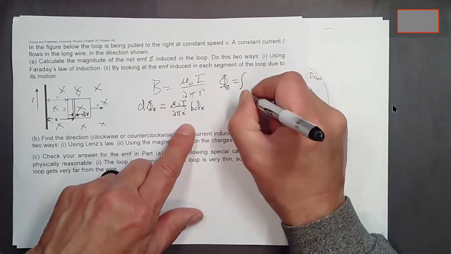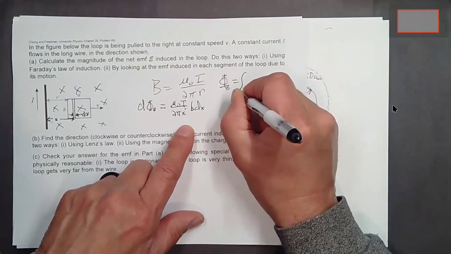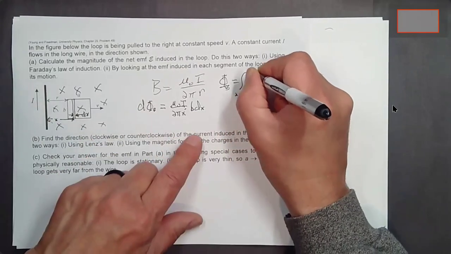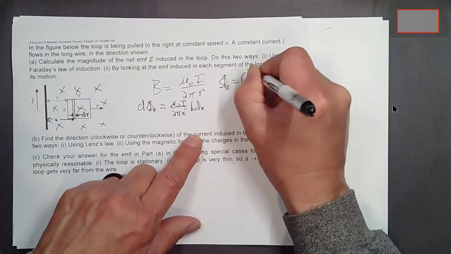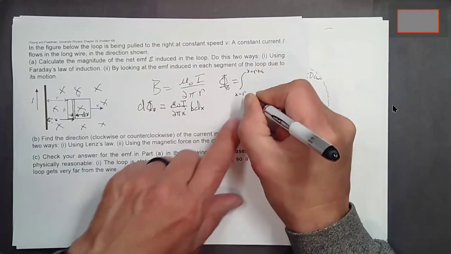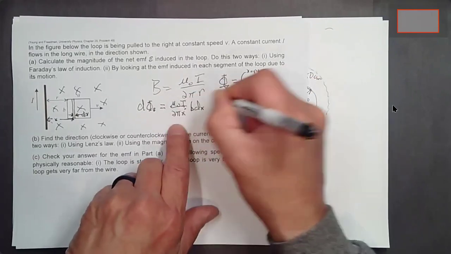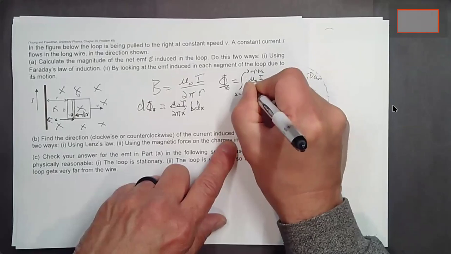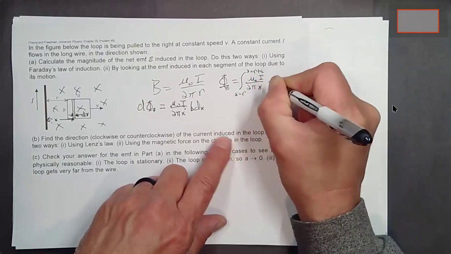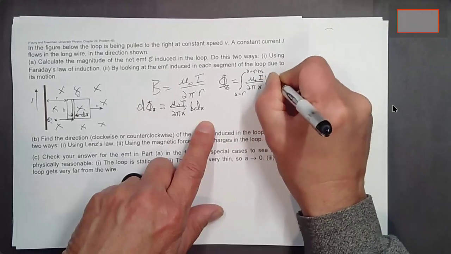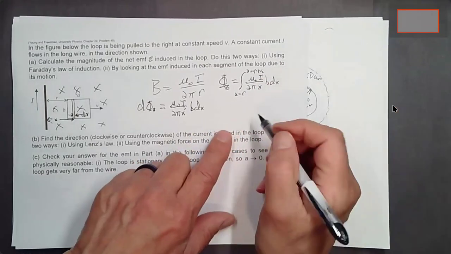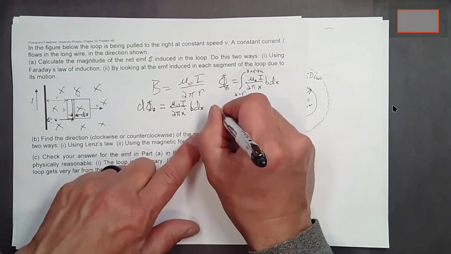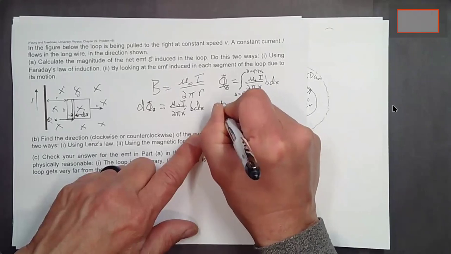It'll be the integral going from x equals r to x equals r plus a of all this stuff, mu naught I over 2 pi x times little b dx, and I'll pull out all the constants, and what's left inside is just going to be dx over x.